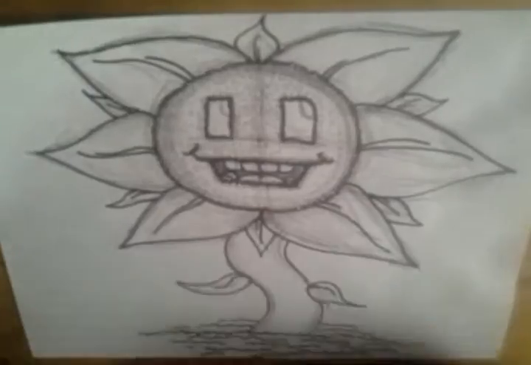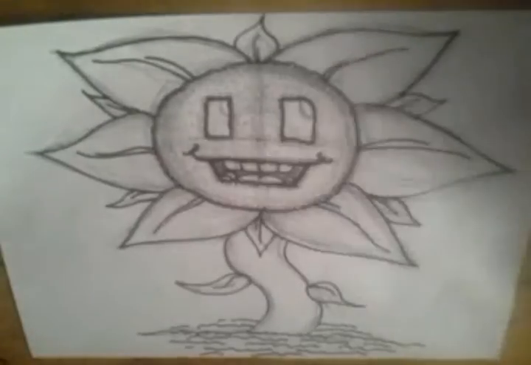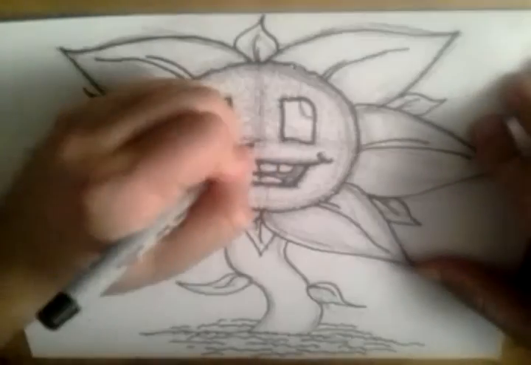Okay, and with that, we shall start using our thin tip Sharpie to do the finer details. I'm going to start with the middle and then work my way out.